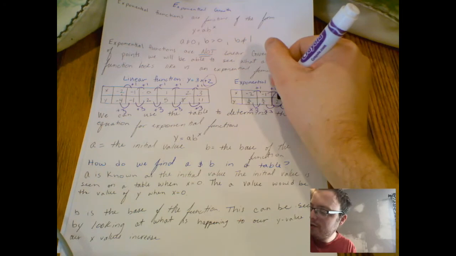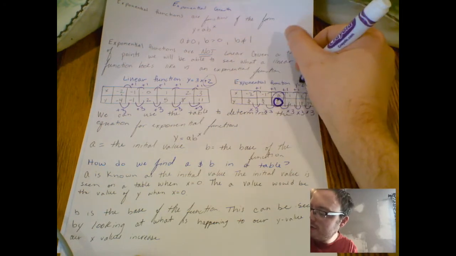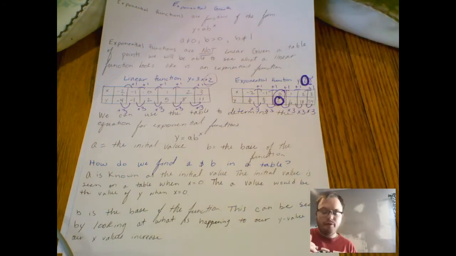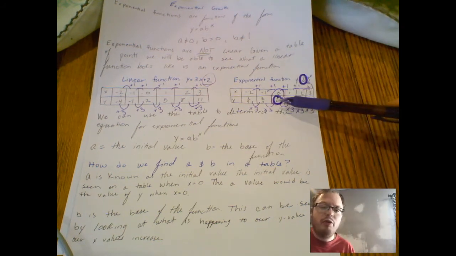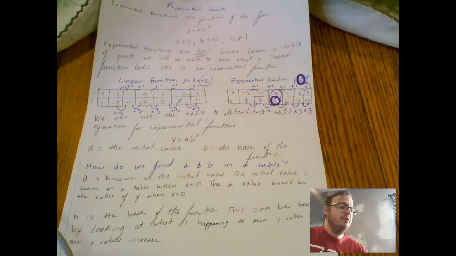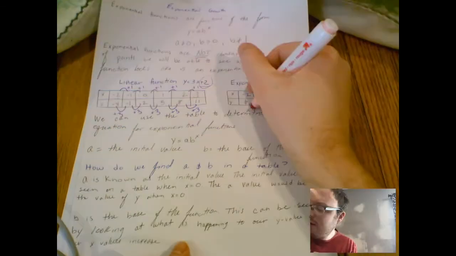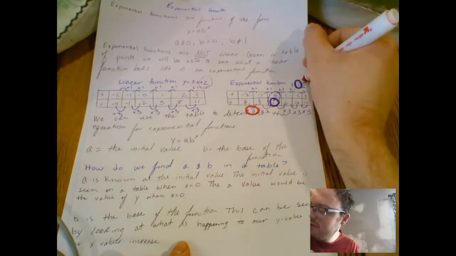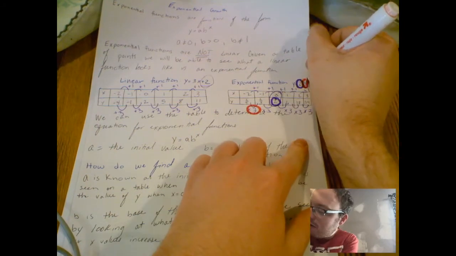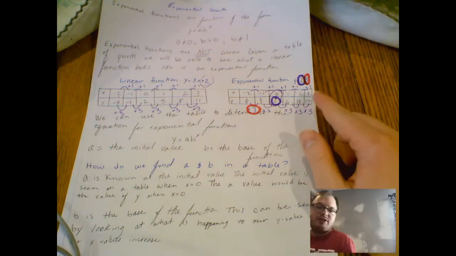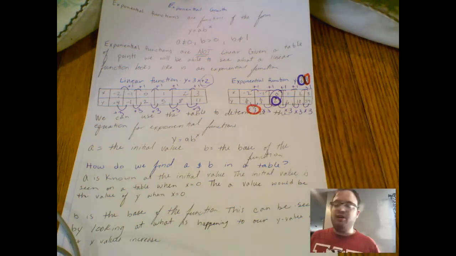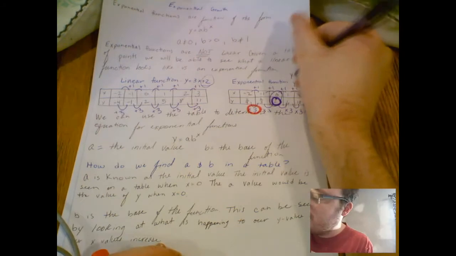This 2 here is this 2, because I saw my x value was 0, so what was my y value at that point? And similarly, this 3 here is this 3. Now it's kind of hard to see, but it's y is equal to 2 times 3 to the x, and actually I will rewrite that above it so you can see what that original equation was.